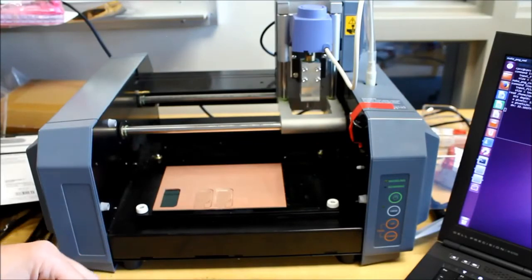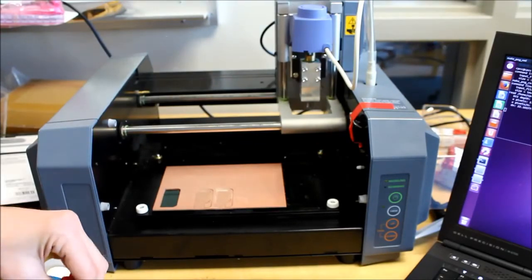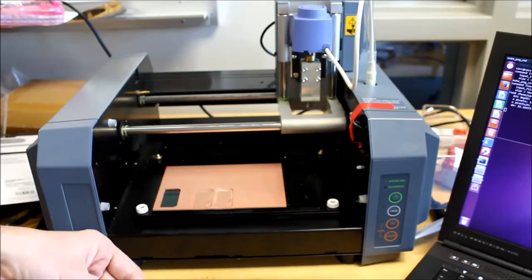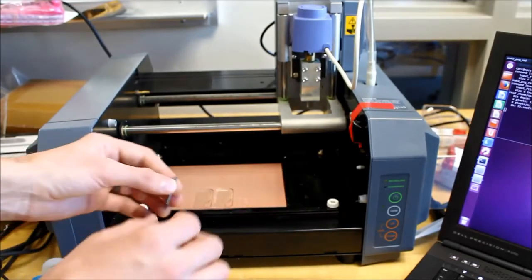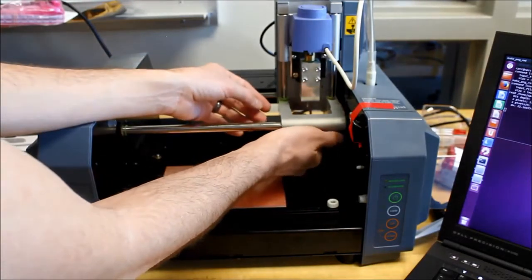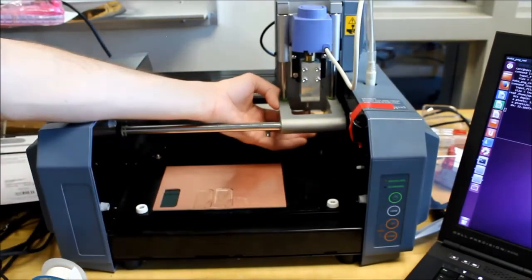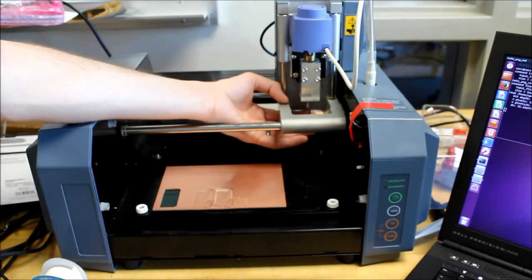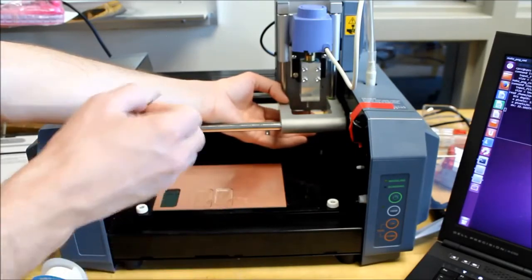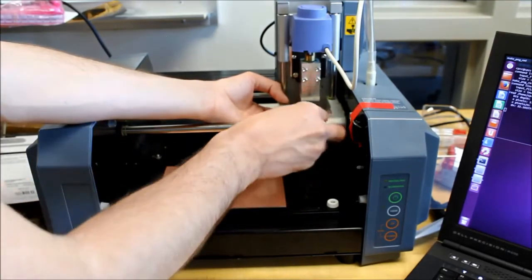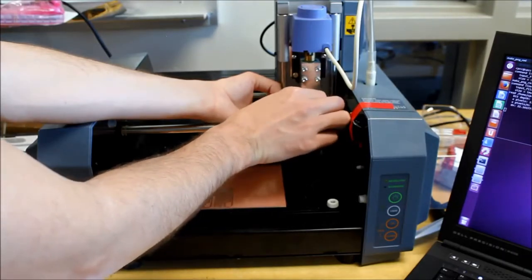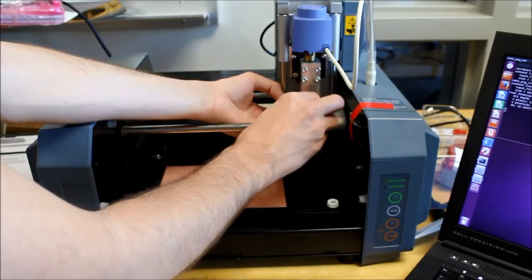So now that we have that, we can replace it with our trace cutting end mill. And what I'm going to do is insert this only until 1.25 inches hangs out the bottom. And I'm going to tighten it fairly snugly, but it's just temporary for the moment.